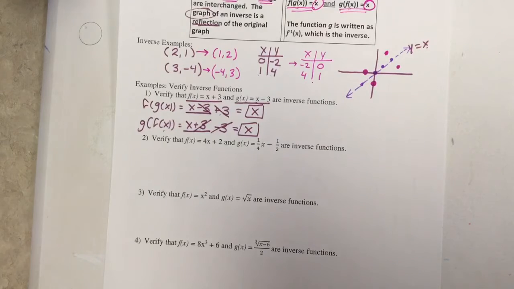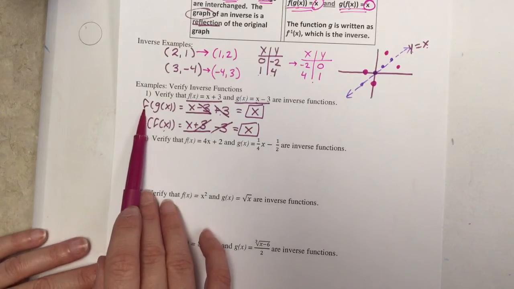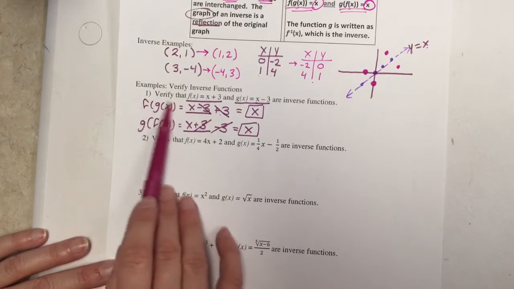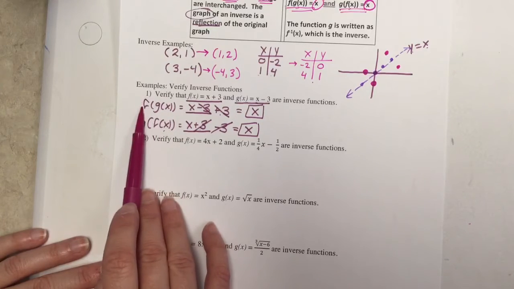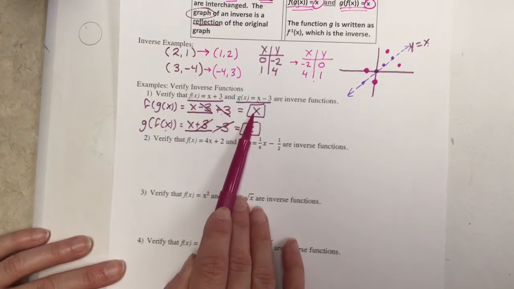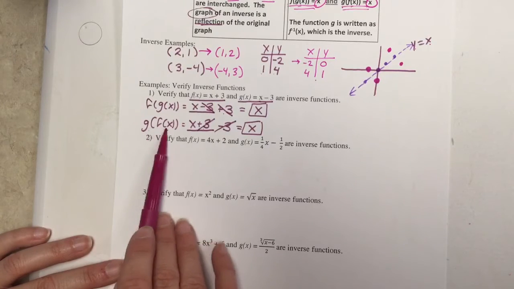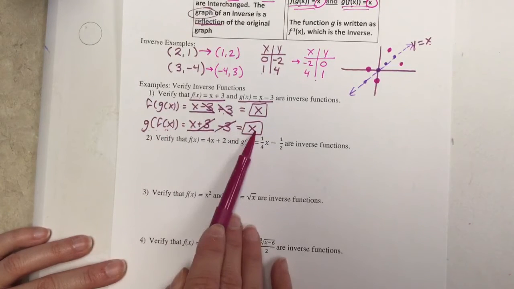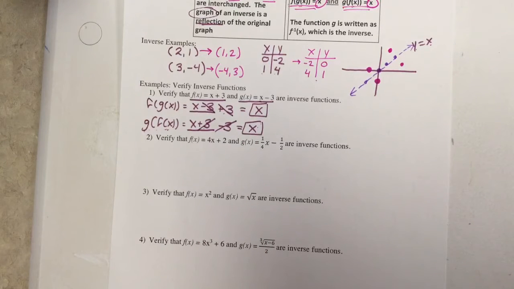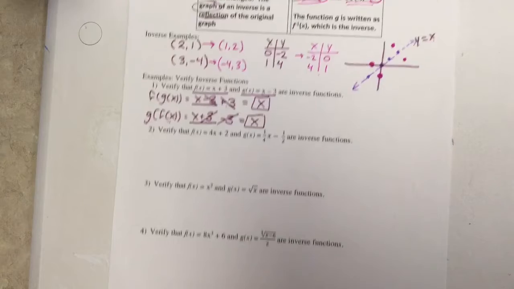This is what your assignment's going to look like today. You're going to do a composition where you put the g function into the f, simplify it, and make sure it's just an x. Then you go the other way. You take the g function, fill in the f of x function, simplify it, and make sure that you just get an x. If they're both x, you did your job of verifying that they're inverses. Okay, we're going to look at 3 more.